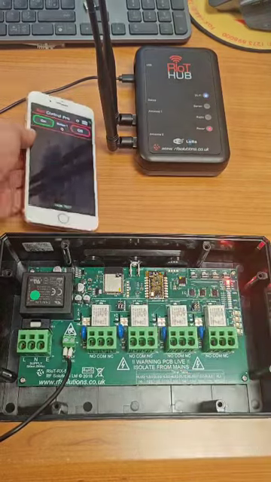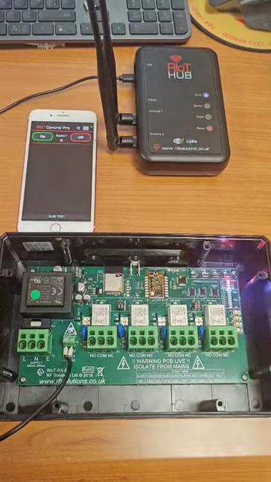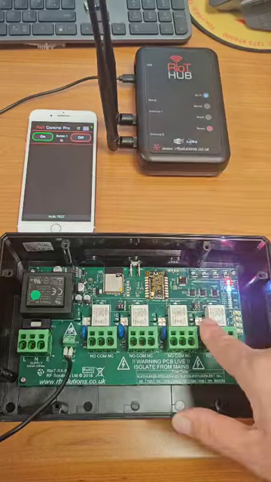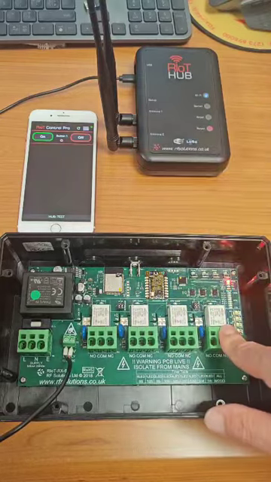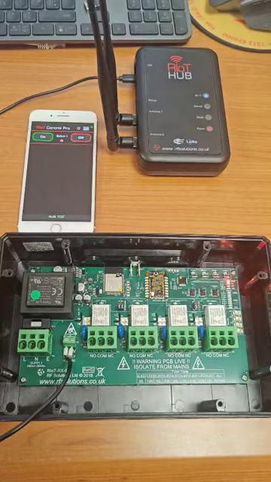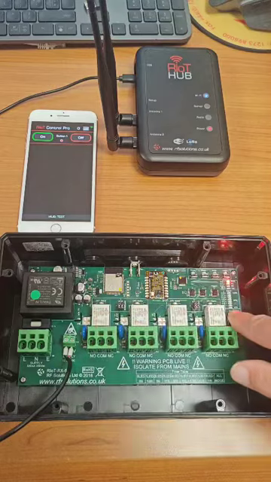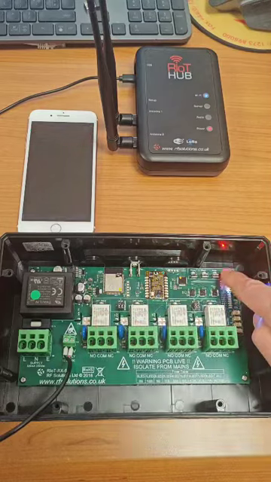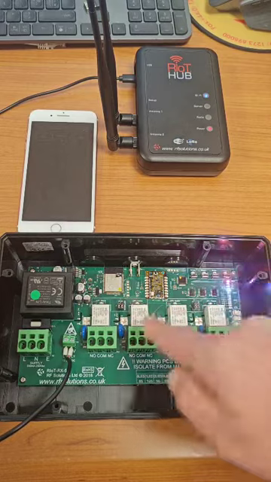With my phone, and I want to learn that button to an individual output, I can choose which output I would like to apply that button to. To select that, I press the learn button here, give it a good second pulse. It's selecting all 4 relays. I don't want to do that. I want to individually select, let's say, relay number 2.